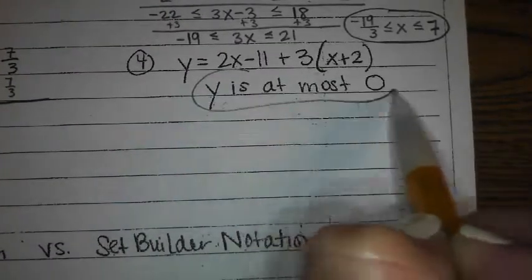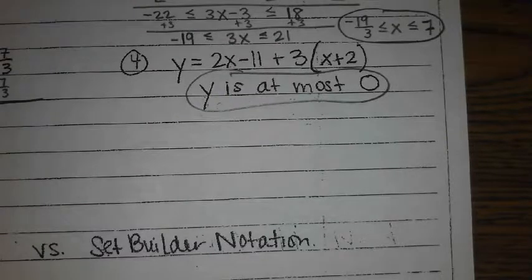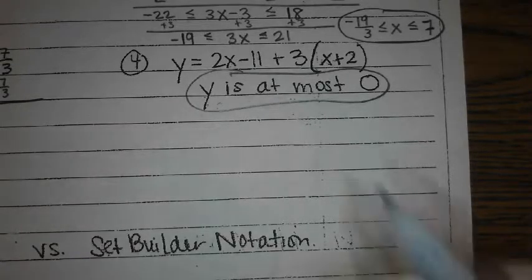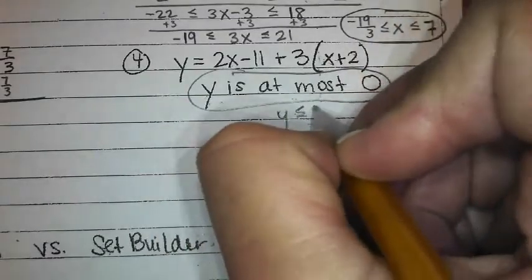Let's translate this out of the inequality language and into math. What would we write in math that says y is at most 0? Lily J. Very good. So this is the same thing as y is less than or equal to 0.